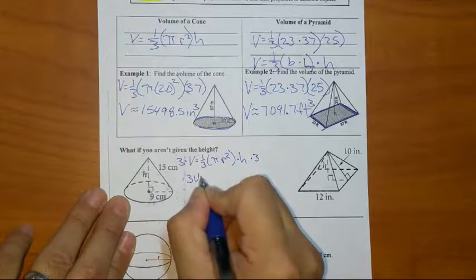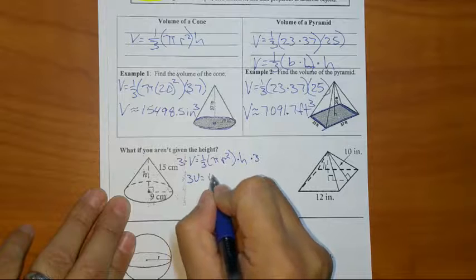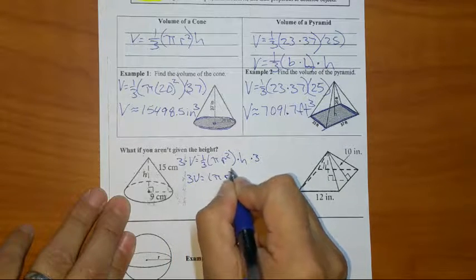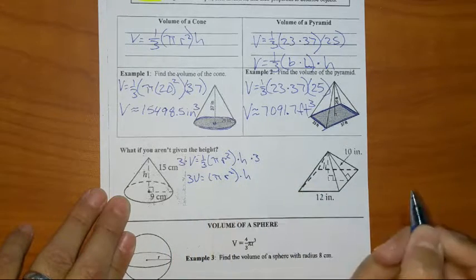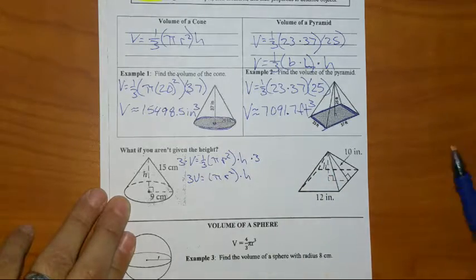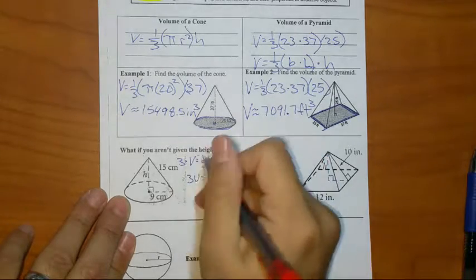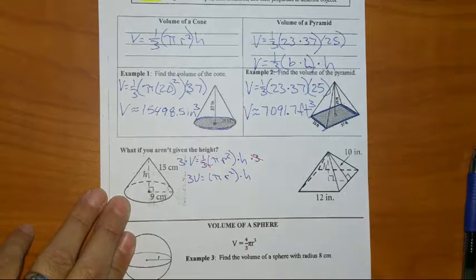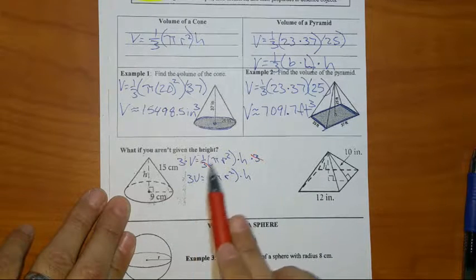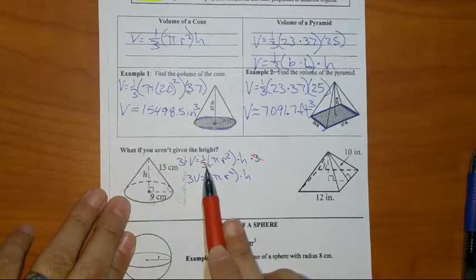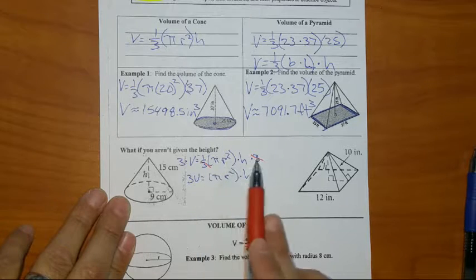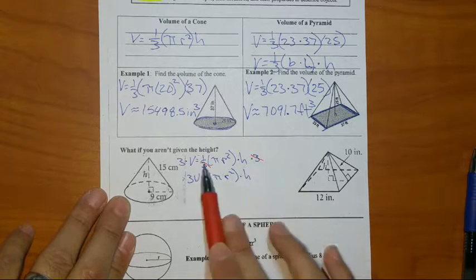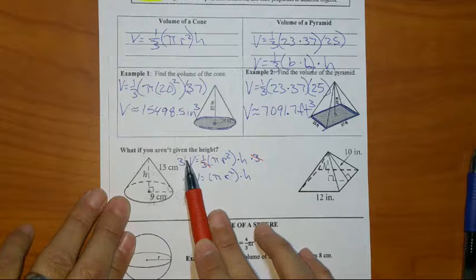So I have 3v equals pi r squared times my height. Because I'm dividing by 3, the 3 on the bottom means a division, so it's going to cancel those, so I'm left with this.